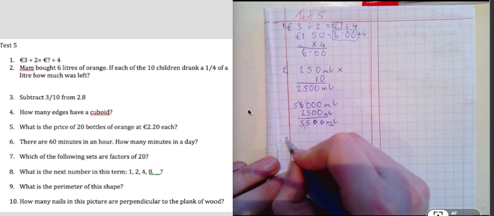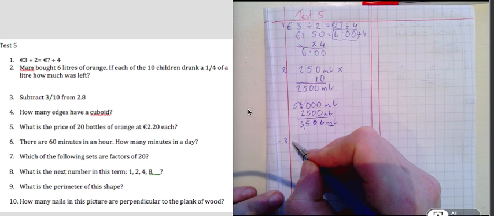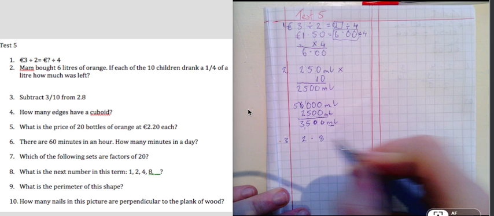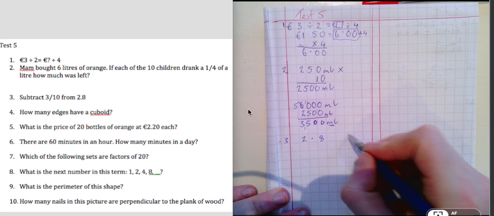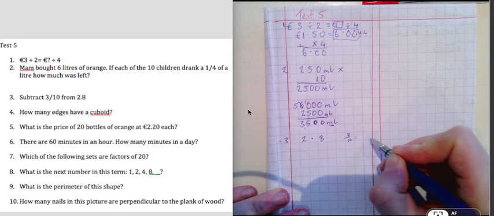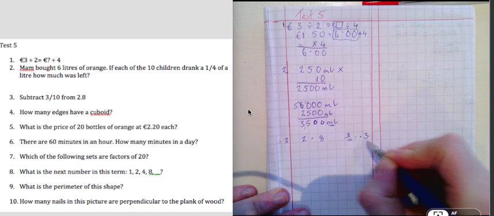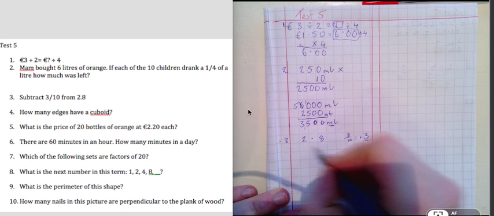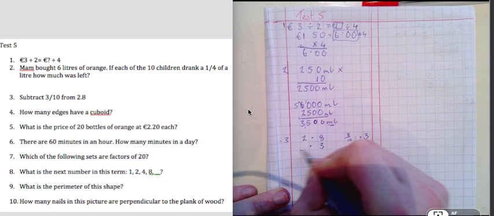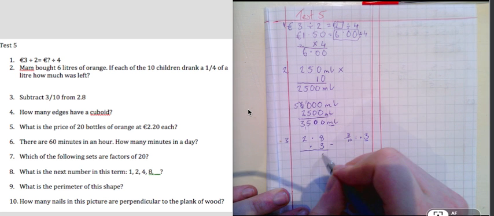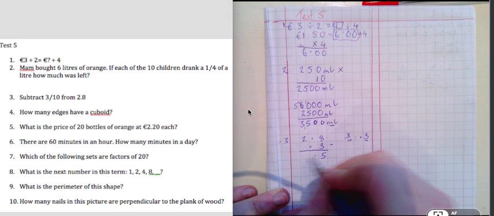Question number 3. Subtract 3/10 from 2.8. We keep it to decimals. 2.8 minus 3/10. Now what does that equal as a decimal? We know that we're dealing with tenths, so it must be 0.3 because 0.3 is in the tenths area. So we just take away 0.3 from that, and it's very important to have your decimal in the right place. 8 minus 3 is 5. 2.5.